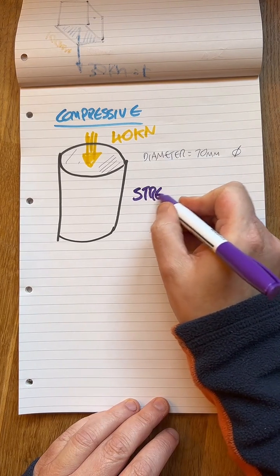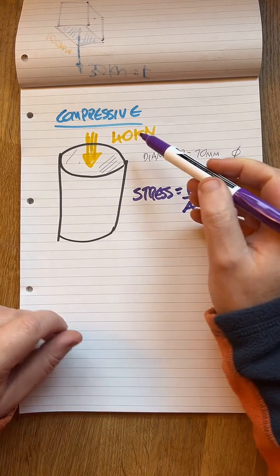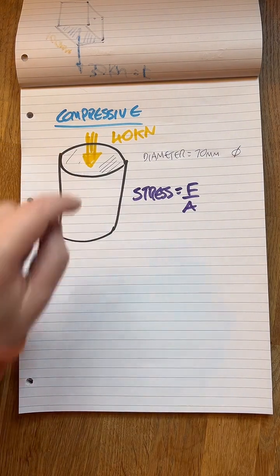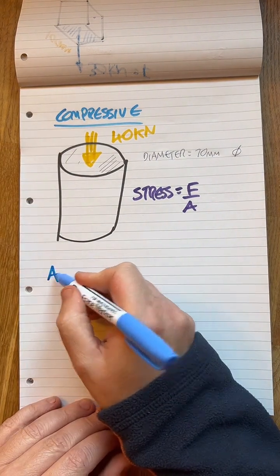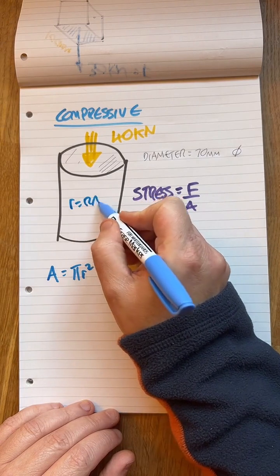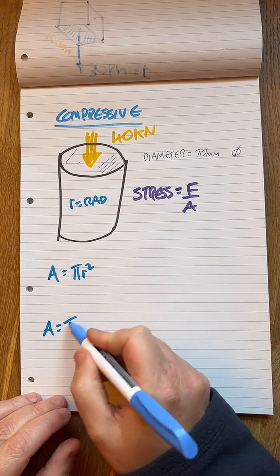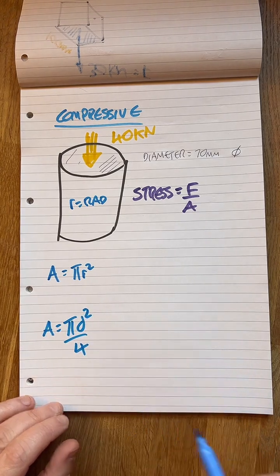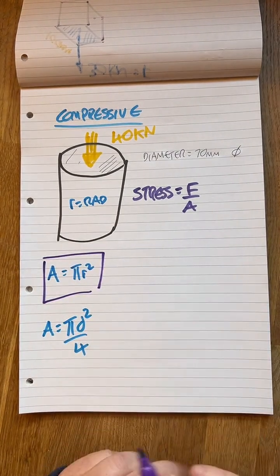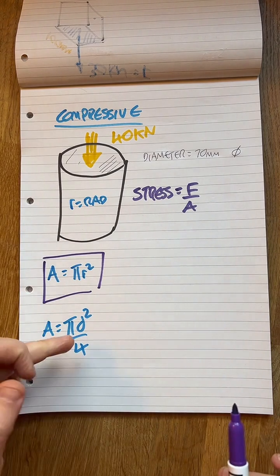Well, the stress is the same formula as last time. Force divided by area. We know the force is 40,000. Look. The area this time is a circle. It's a round bar. So the area of a circle you might know is pi r squared. R is the radius. That's one way of doing area. There's another formula, pi d squared over 4. Most people probably use this. So we'll use that. You've got to make sure, though, that you divide your diameter by 2. Because some people miss that. Because radius is half diameter.